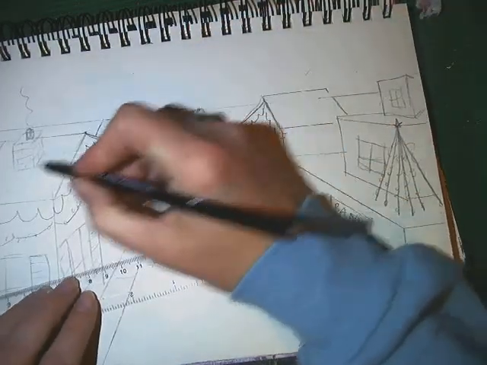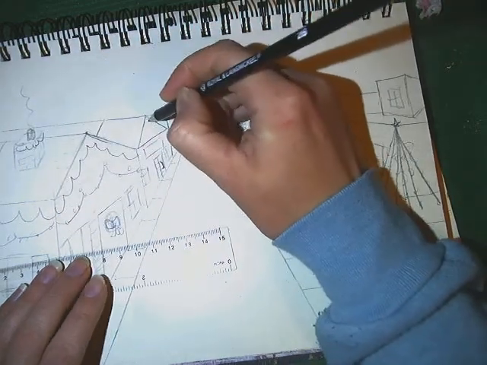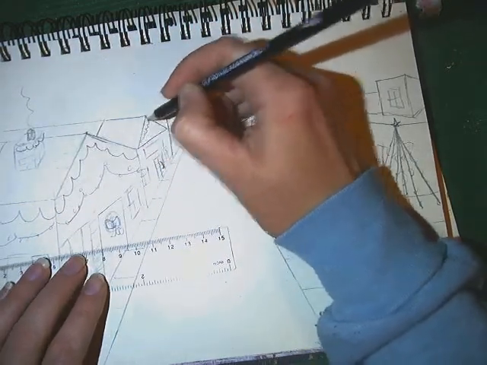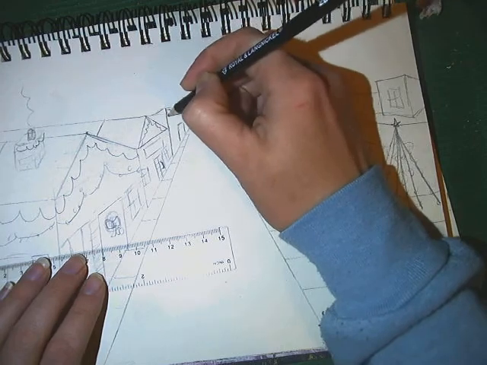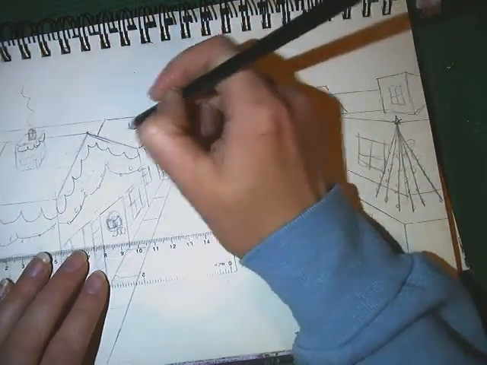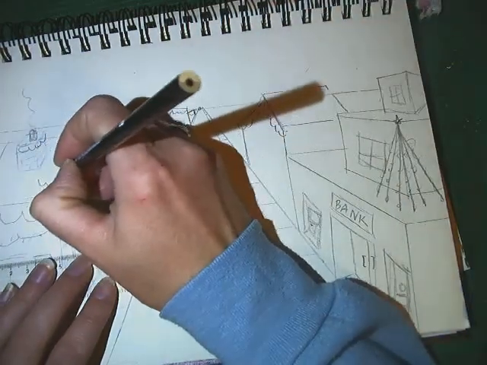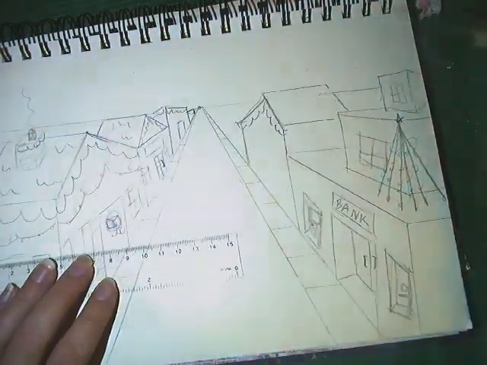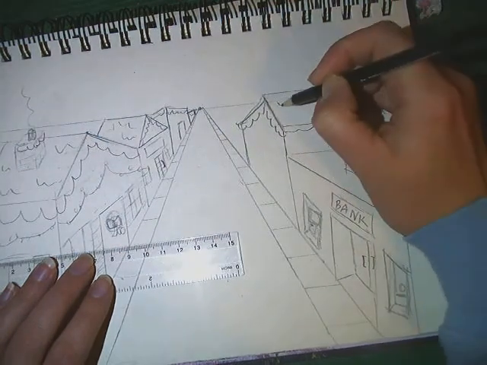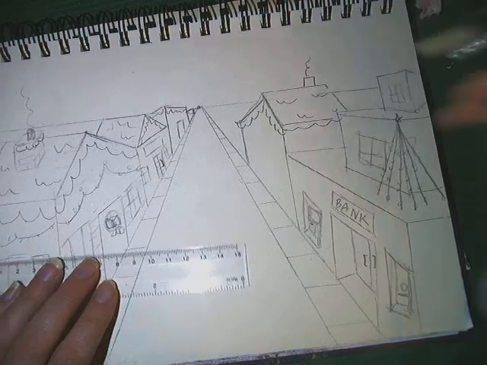I forgot, I put the idea of snow hanging off here, but I didn't give any of my other buildings snow hanging off. So I probably need to do that. I don't know. To show that some of it is. You could put like a little chimney here.